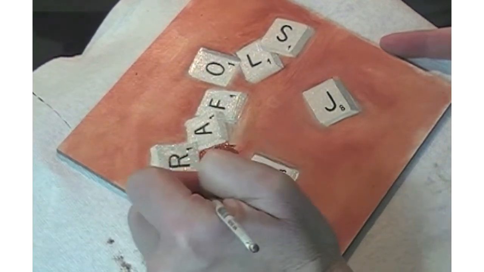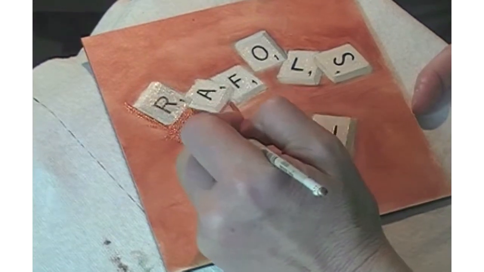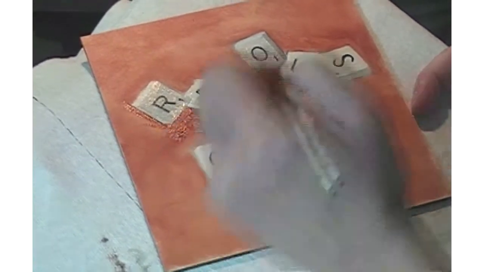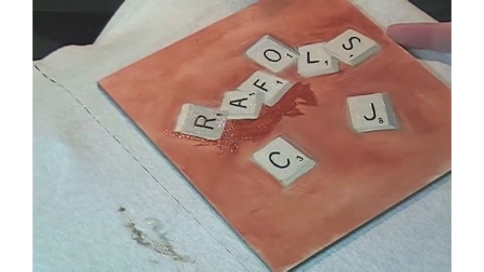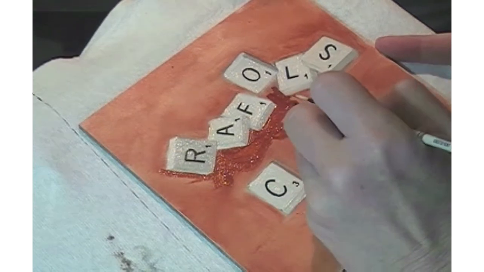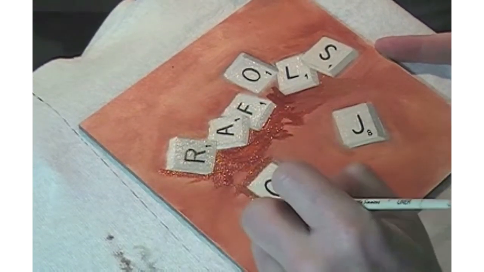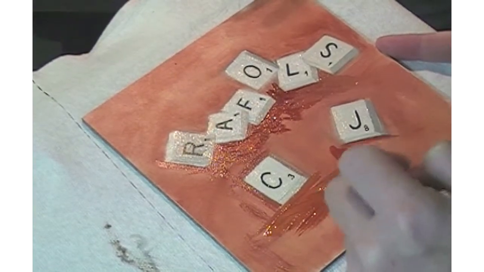Now here what I'm doing is I'm blocking in the background yet again, and again refining, and here's where I get to be much more accurate. See those lines, how crispy you can make them? Now the painting, or the tiles, are going to start to pop right off that painting. It's not going to be blended in anymore. We're getting more accurate, we're getting more clarity.